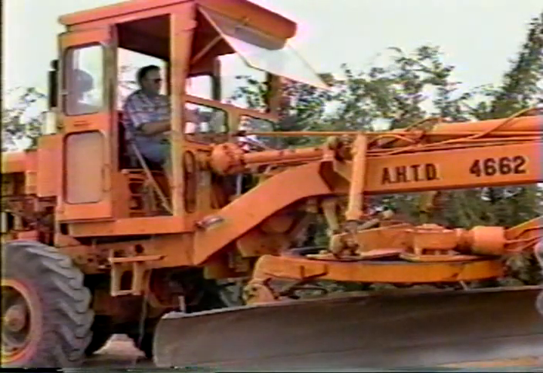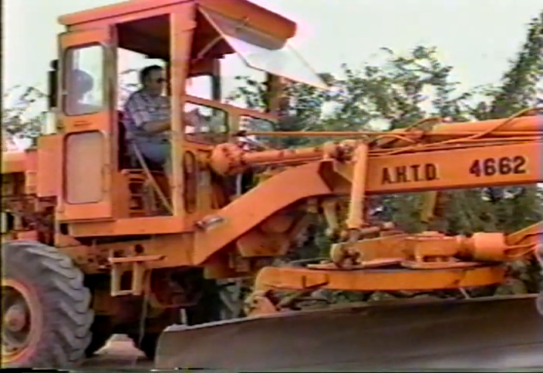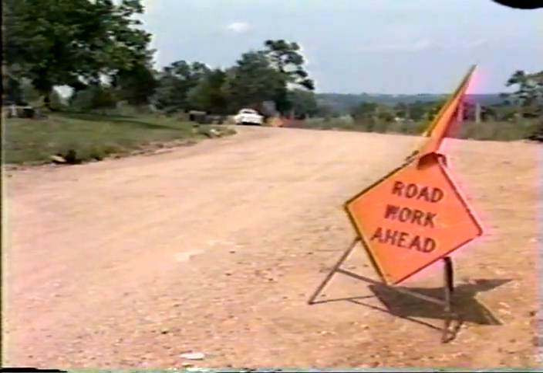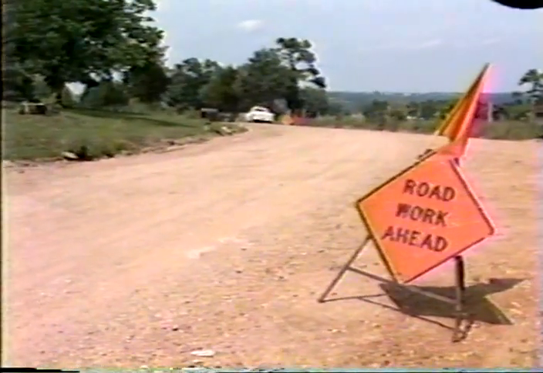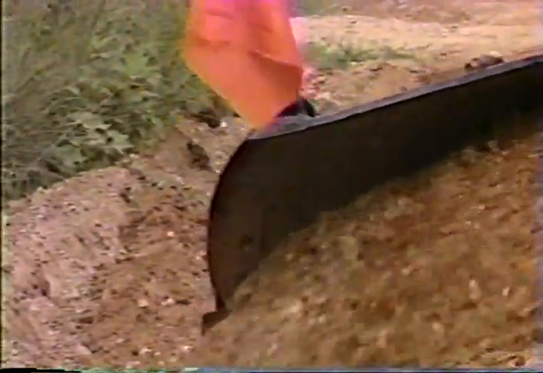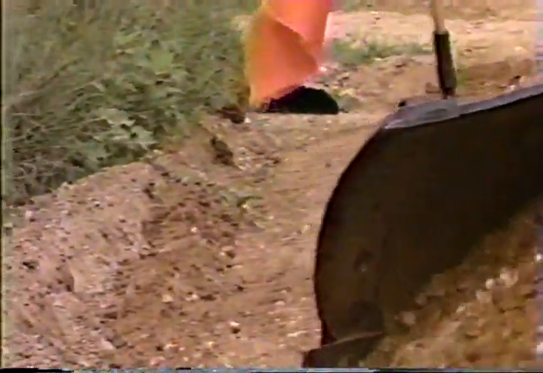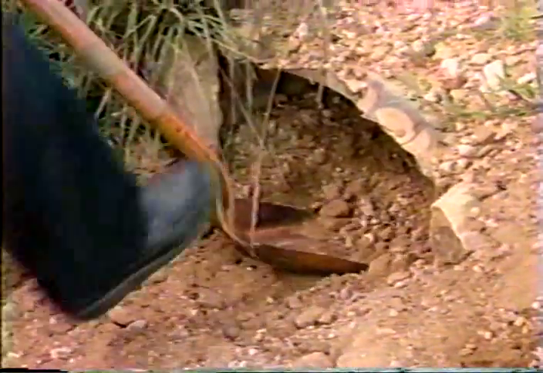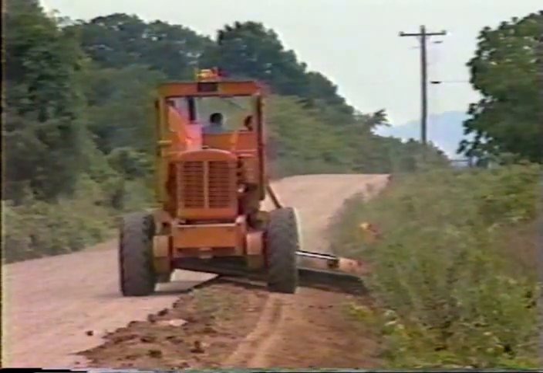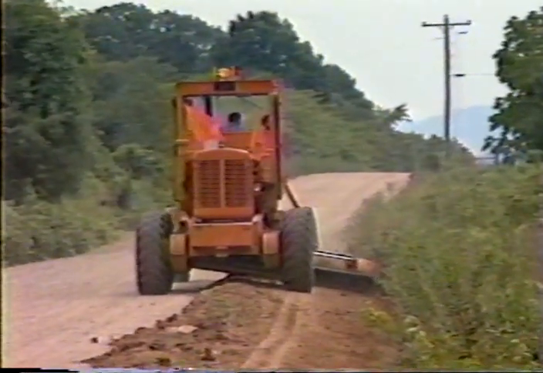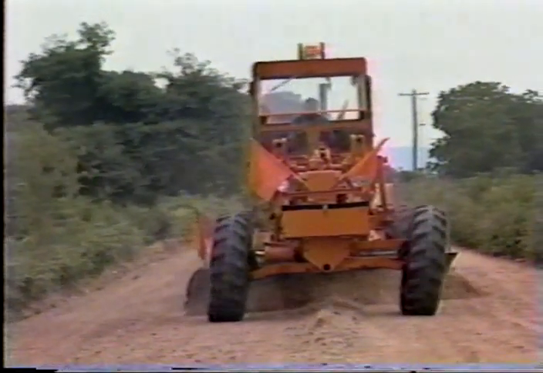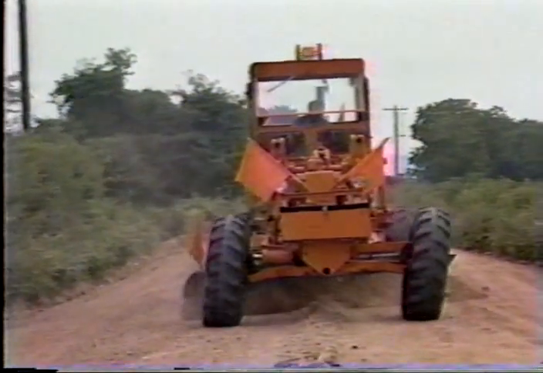Now let's review the steps involved in smoothing a gravel road. First, define the work limits and set the proper warning signs. Next, remove any excess aggregate from existing drainage ditches. Clear the culverts by hand if necessary. Windrow the excess aggregate up onto the roadway and smooth the roadway with a proper crown.